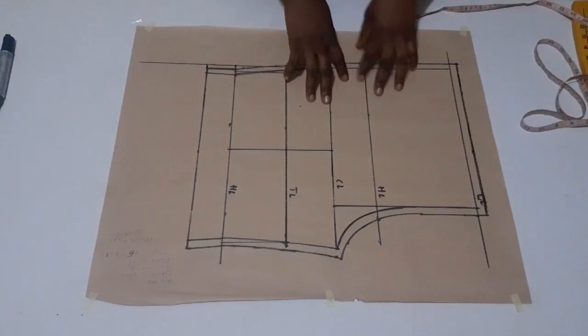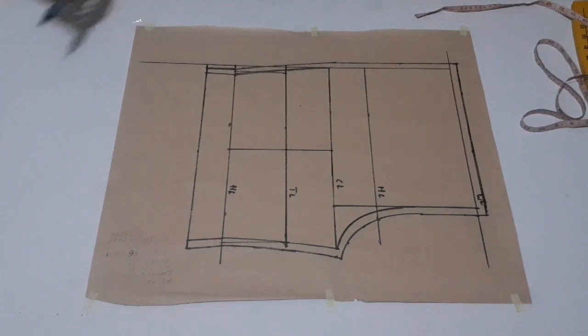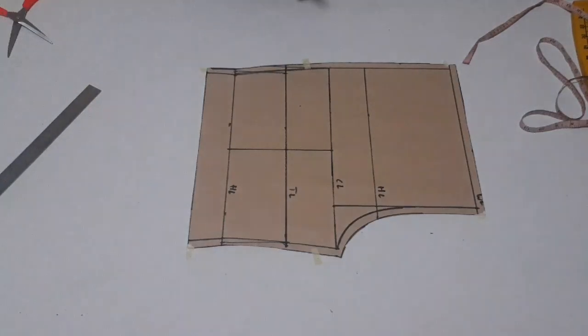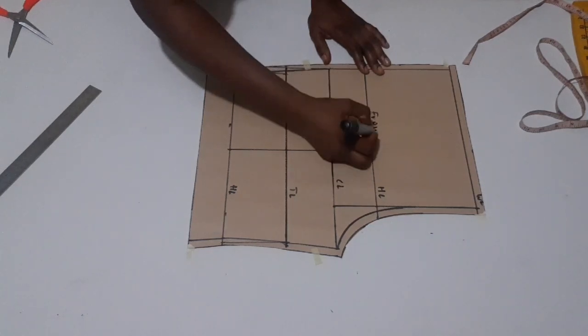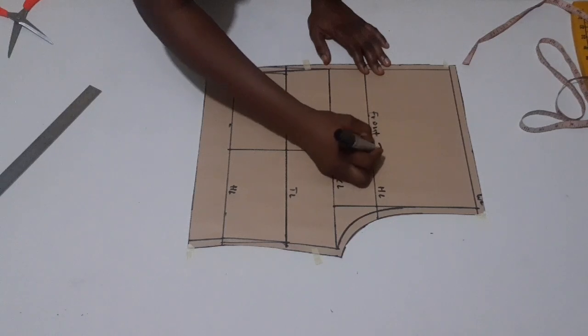Now I finished adding half-inch seam allowance to it. I will now cut it out. So this is my front pattern now. Let me write it on it. I'm cutting 2 pieces for it.